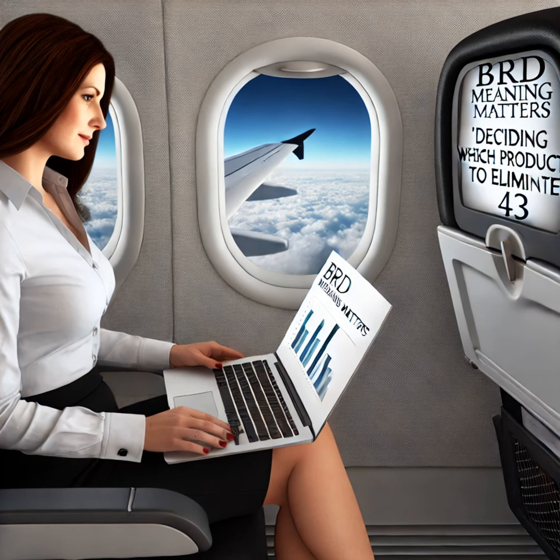4. Strategic alignment. Ensure that each product aligns with your company's strategic goals and long-term vision. Products that no longer fit your strategic direction may need to be phased out. Consider the potential impact on your brand and overall product strategy when deciding which products to eliminate.